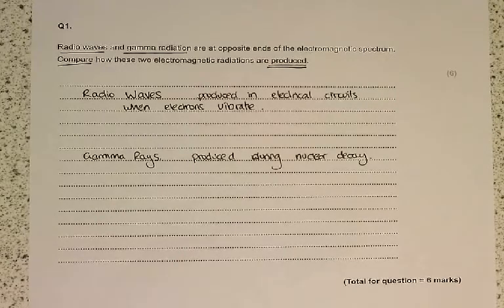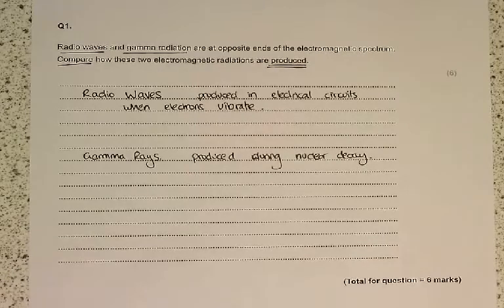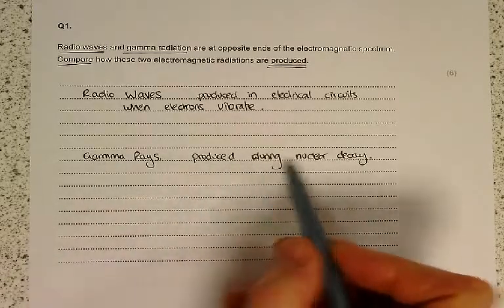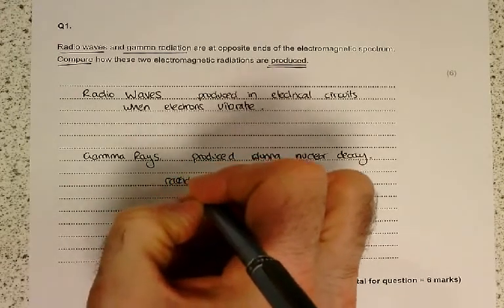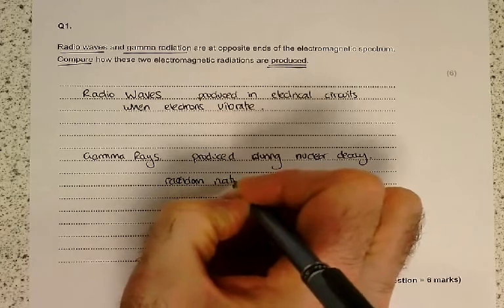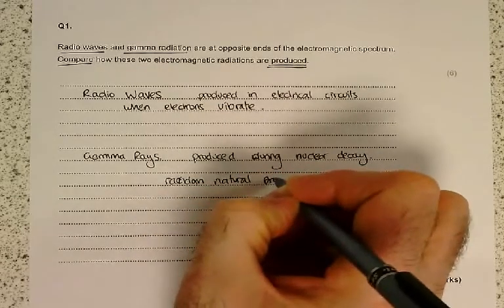So I've got to think now about how radio waves are produced and how they are maybe the same as gamma rays, and how gamma rays are produced and how maybe they are different. Well, I know that nuclear decay is a random, natural process.